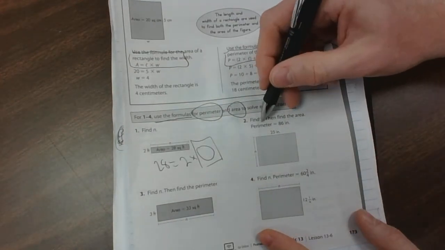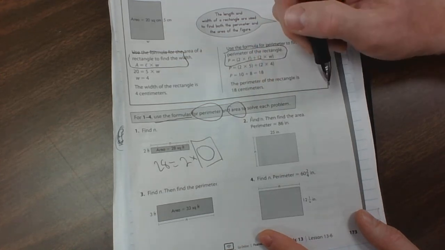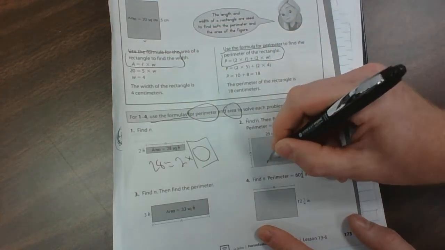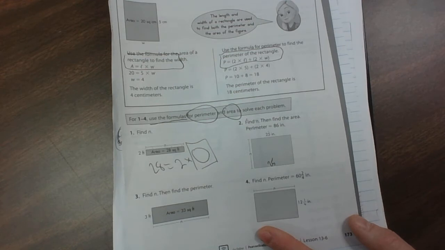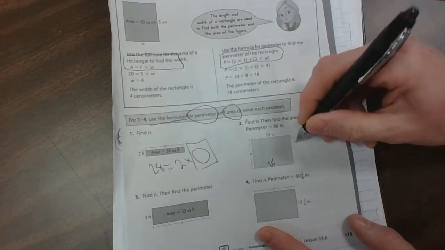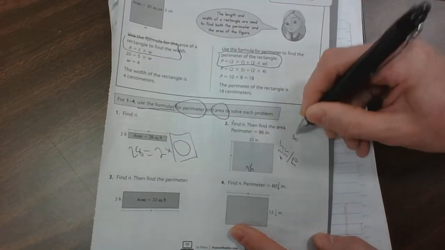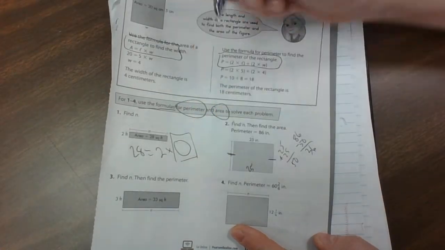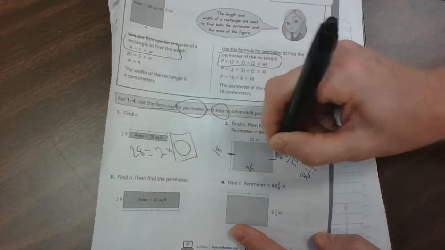Find the area. Then, if we know, find n, then find the area. The perimeter is 86. Let's talk this one through. Okay? If this is a 25, that's a 25, right? Because it's a rectangle. These two sides match those two sides. You with me? Okay? So we've got 25 and 25. What does that equal? 50. So 86 minus 50, 36. But how many sides are left to fill in? 2. So we take that answer, divide it by 2. You're going to get 18.